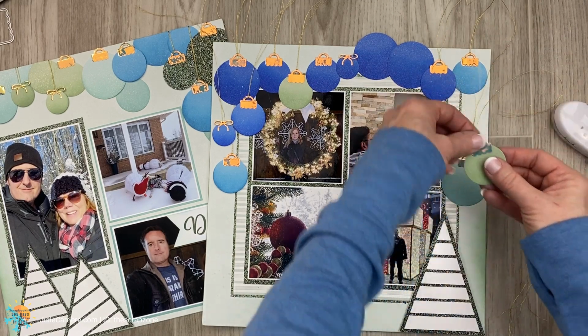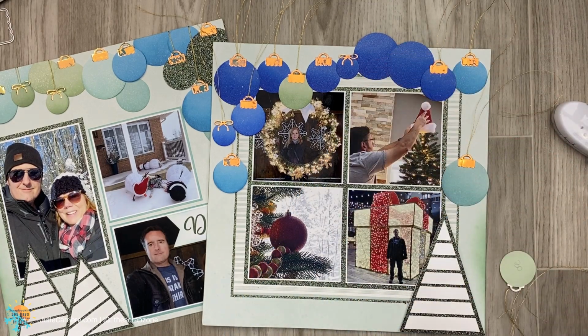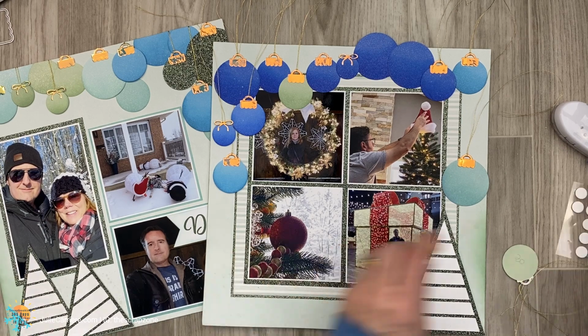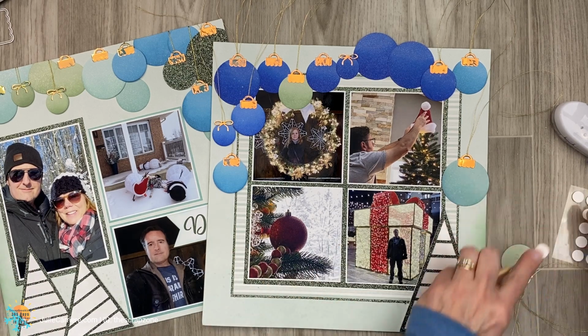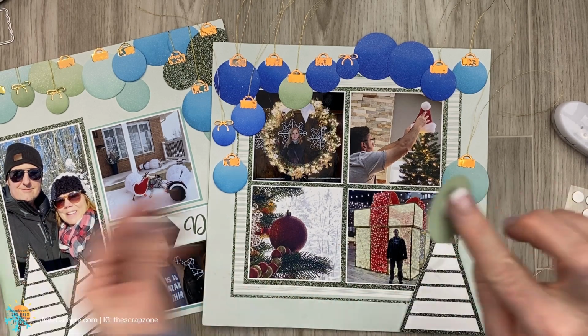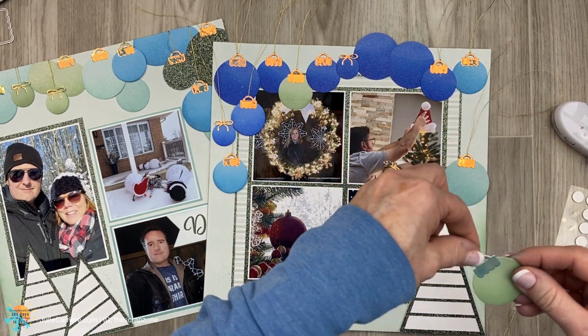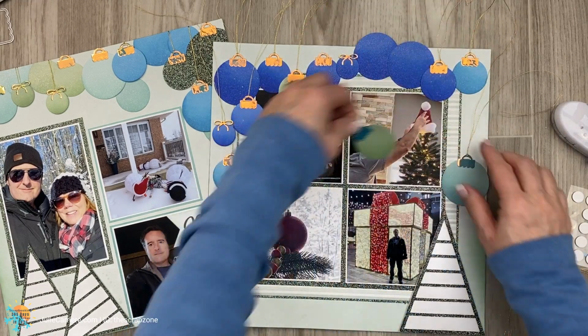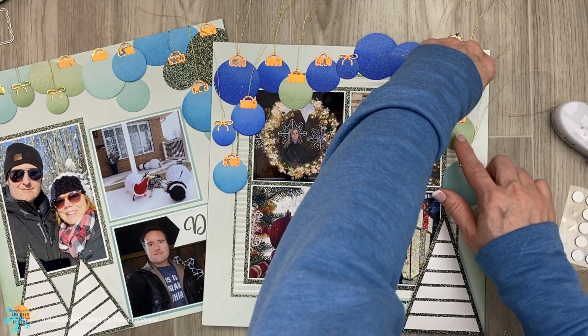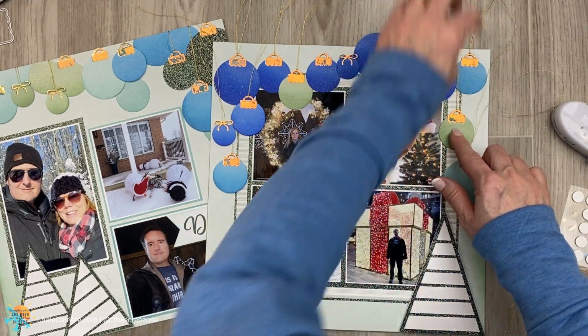So I'm going to add this one, I think, with a foam dot. I find that it just gives them a little bit of dimension. I used the thin one, I didn't use the thick one. So I'm going to add this one here. And because of my photo, I'm not going to add to the photo.